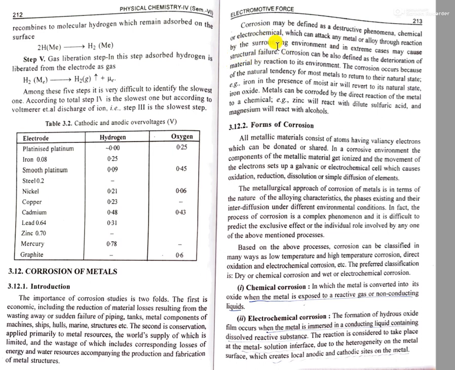It is also defined as the deterioration of a material by reaction to its environment. The most common example we know is the corrosion of iron, that is the formation of rust on iron surfaces. There are different forms of corrosion.